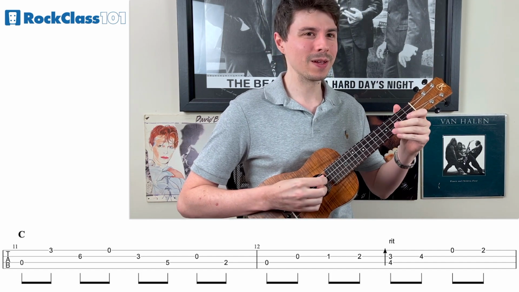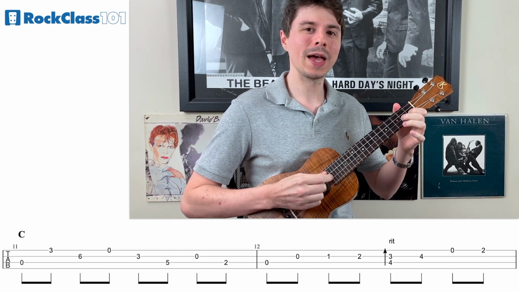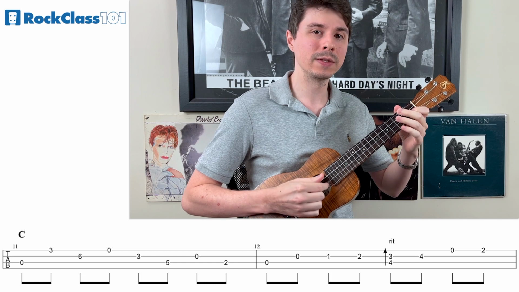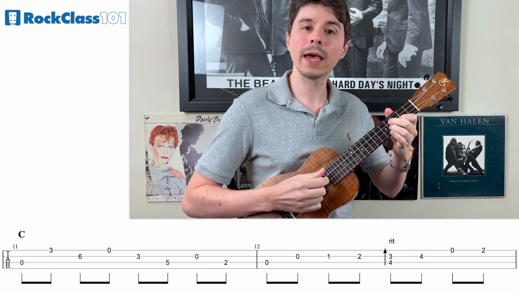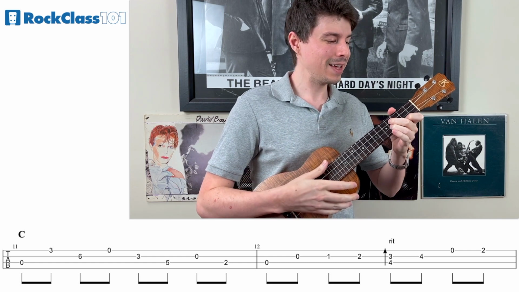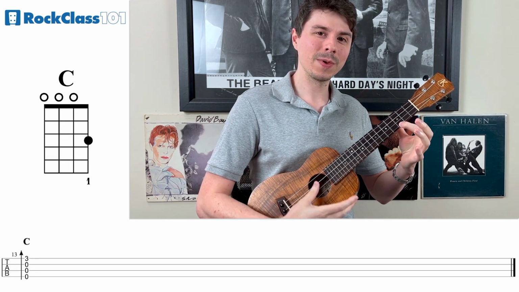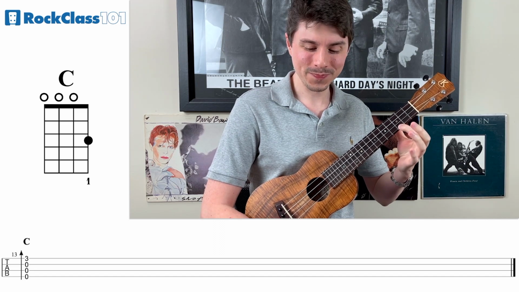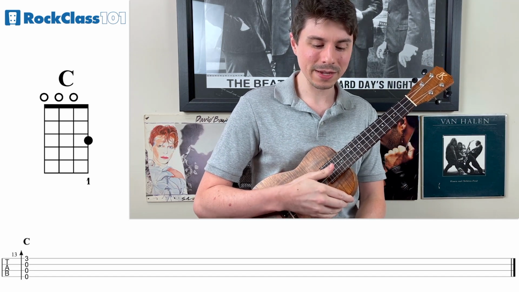So we have something like 1 and 2 and 3 and 4, go. 1 and 2 and 3 and 4 and... Nice. And to end the tune, just move the index finger up and you've got a basic C chord that you can strum down on. And that's going to be everything, guys.